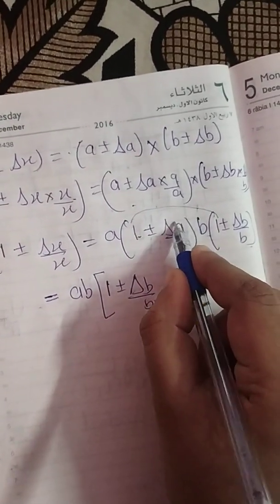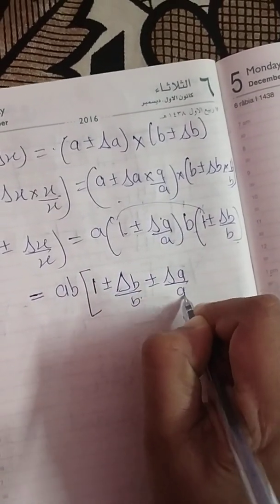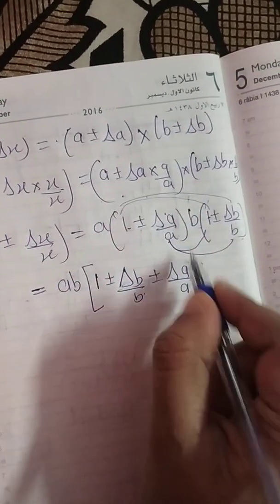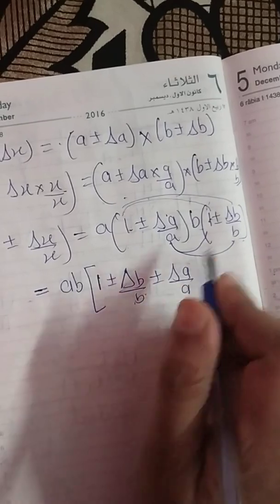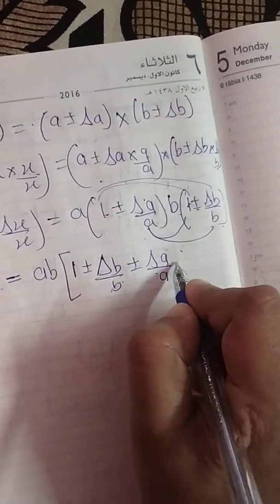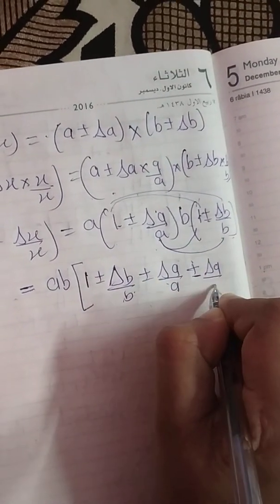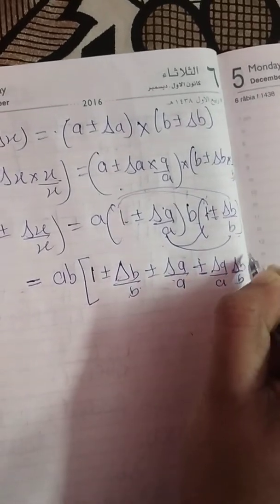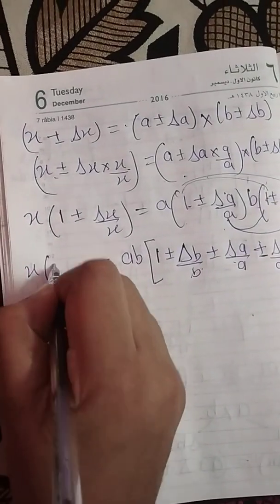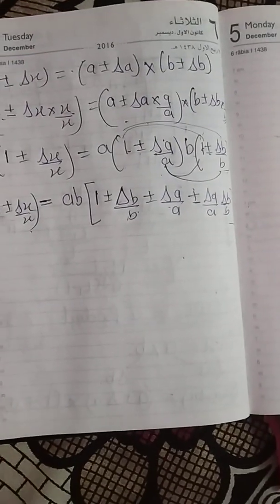Similarly, if you multiply delta A with 1 plus minus delta A over A, you can multiply delta A to this and delta A to this, as we multiplied 1 with 1 and 1 with delta B upon B. So delta A upon A multiplied with 1, and plus times plus is plus, and minus times minus is plus. So can I write delta A over A, delta B over B? Okay, so this is my product, and here I am with X plus minus delta X of X. Okay students, fine.